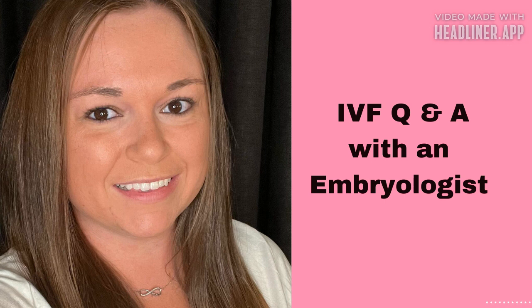So that process can take anywhere from about maybe 8 to 14 days, give or take, maybe a little bit more for some people, depending on how long it takes those eggs to mature, the follicles that they're in to grow. So that process, like I said, can take anywhere from about 8 to 14 days. And then from there, you'll have your egg retrieval scheduled. And that's where everything sort of becomes more uniform in the timeline. That's normally like a 6 to 7 day process.